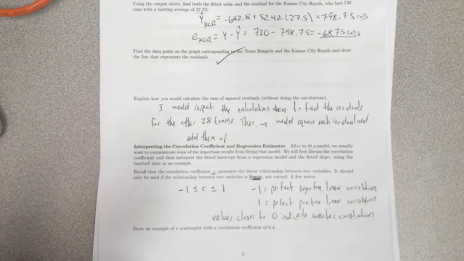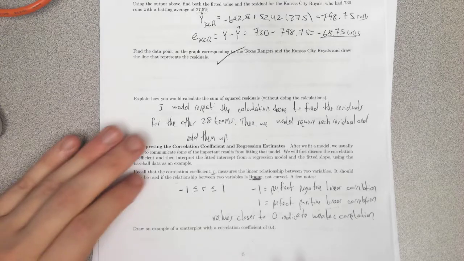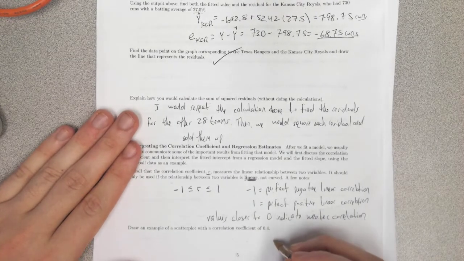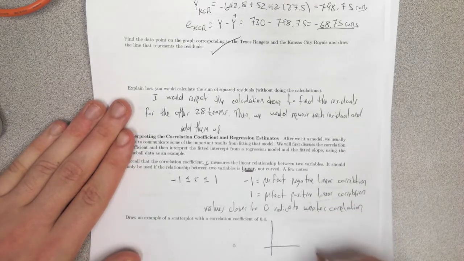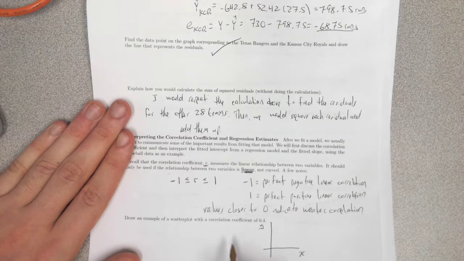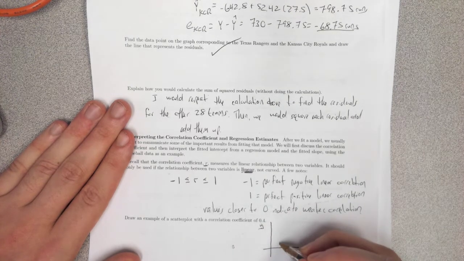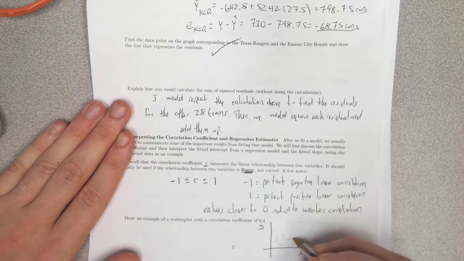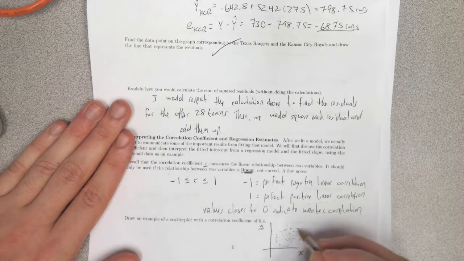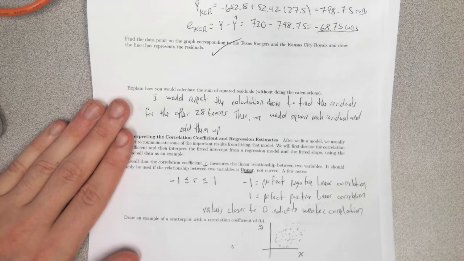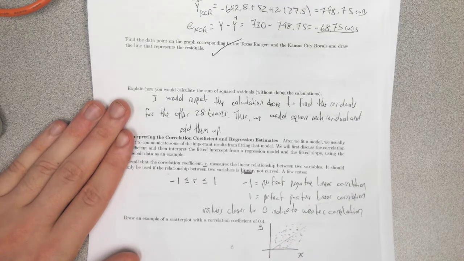All right, so let's draw some rough sketches of scatter plots with various correlation coefficients to get a better idea. None of these are going to be exact, of course, but if we were to draw a scatter plot with a correlation coefficient of 0.4, that's going to mean the relationship is positive. And 0.4 is a moderate to weak correlation, so the points aren't going to be super clustered around a fitted line. Maybe something like that would be a correlation coefficient of 0.4.